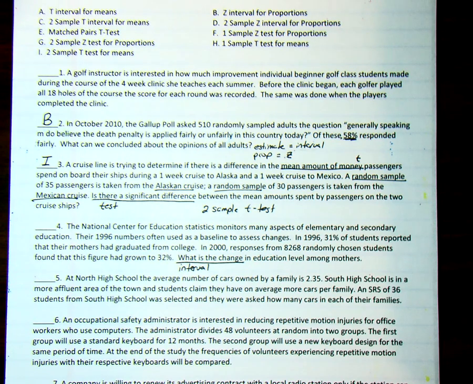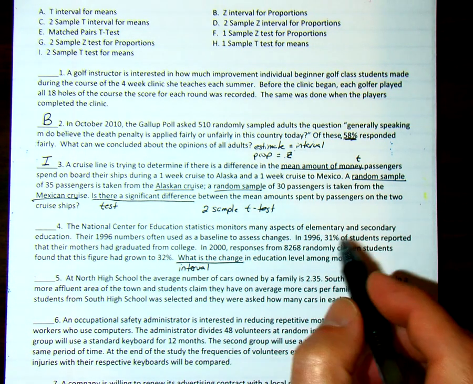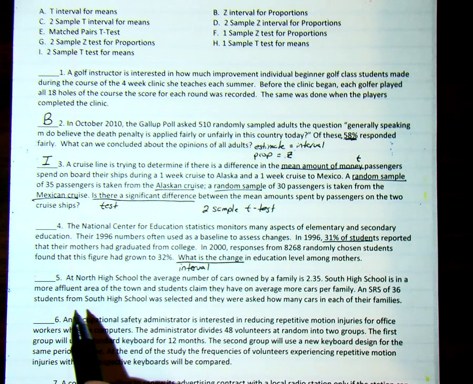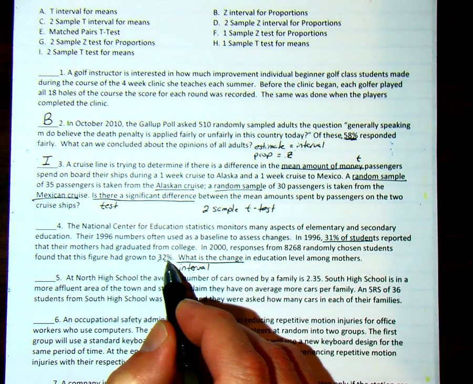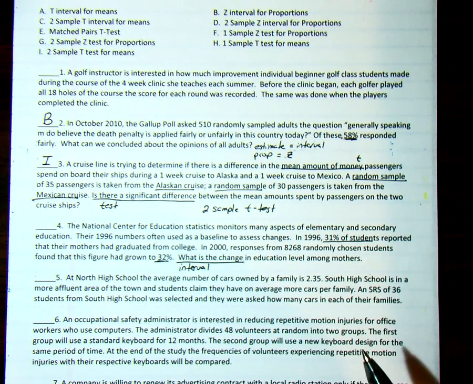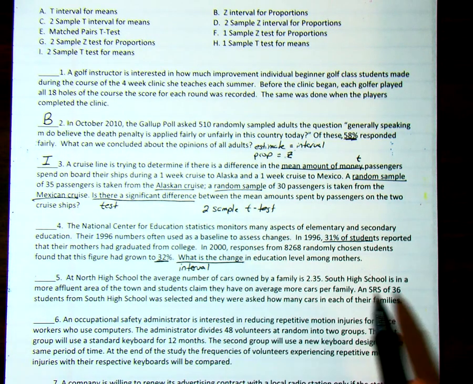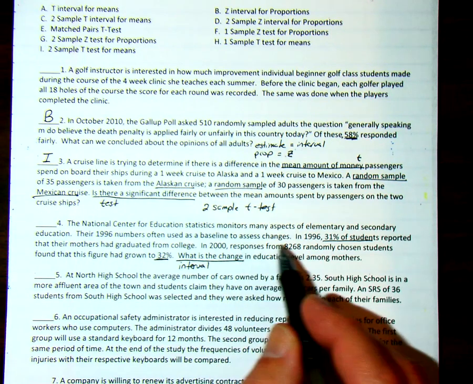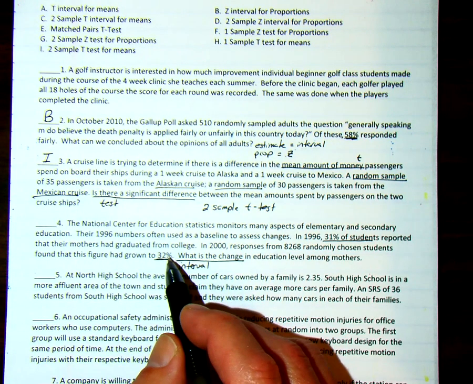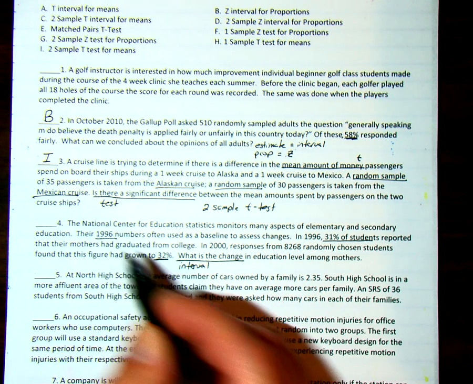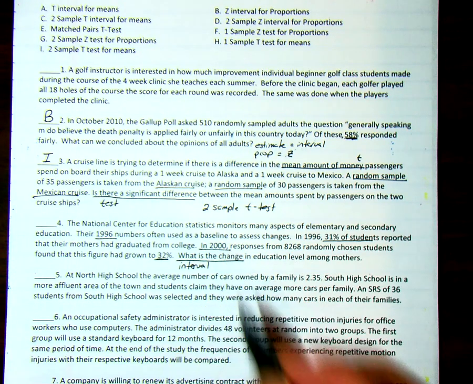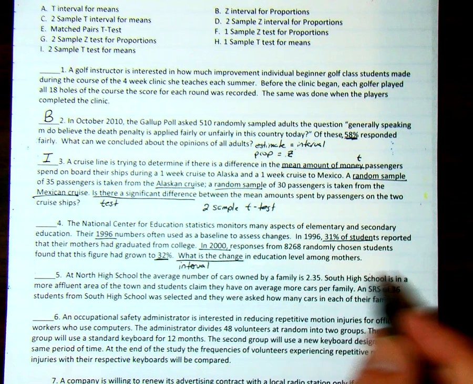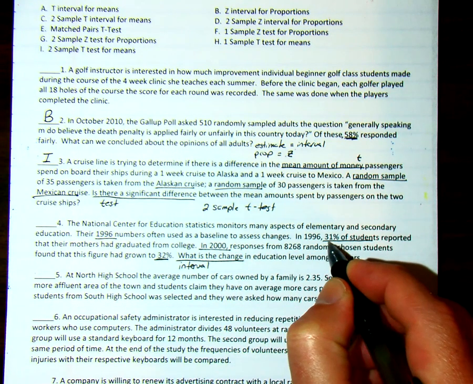Okay, so it said in 1996 we had 31% of the students reported their mothers. In 2000 we talked about 32%. Now this one's a little bit hard just because the 1996 numbers didn't give me a count, but really this came from 1996 and it came from 2000. So that means that I have two samples in there.